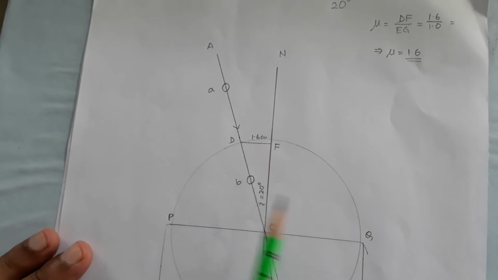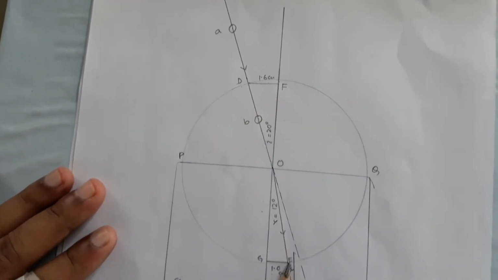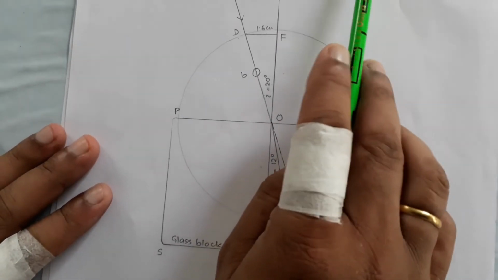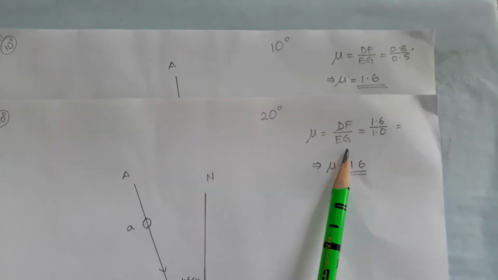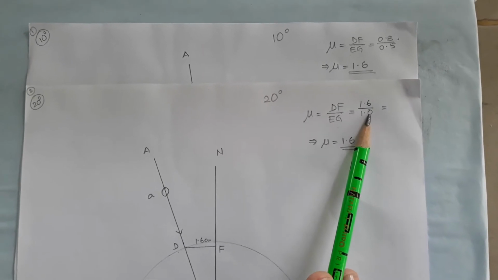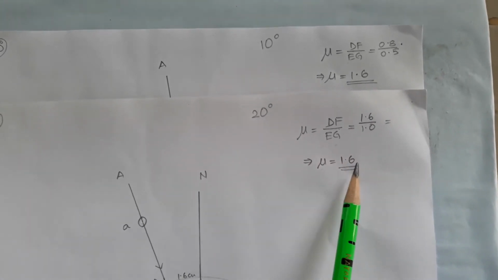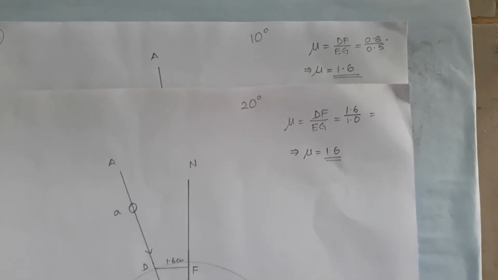DF equal to 1.6 centimeter, GE is equal to 1.0 centimeter. So the value of mu is DF over EG, which is equal to 1.6 divided by 1.0, which will give you 1.6. That means for the second observation also I have got mu equal to 1.6.